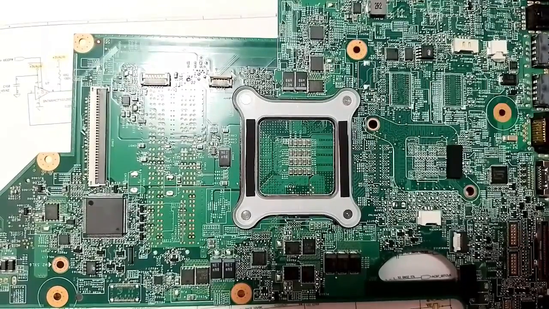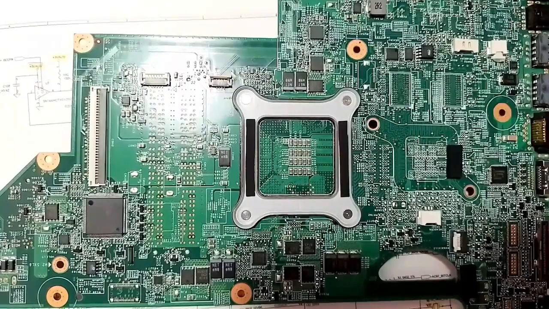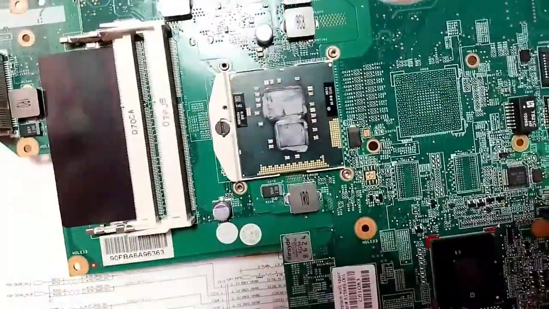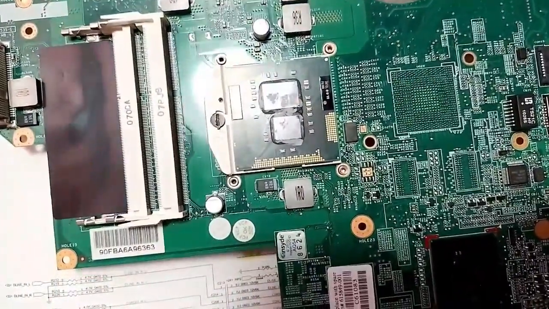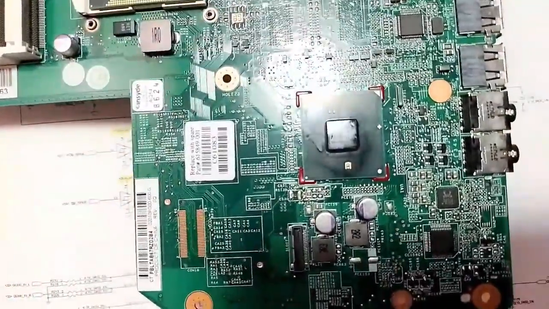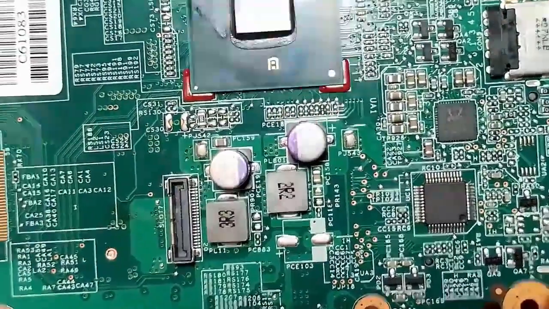Of course, I can diagnose this motherboard and figure out the problem quickly, but the majority of my followers in this channel are beginners, so I will go with you step by step, okay? So let's get started. So the first thing to do is a visual inspection. Always when you get a motherboard, you should do a visual inspection, okay?